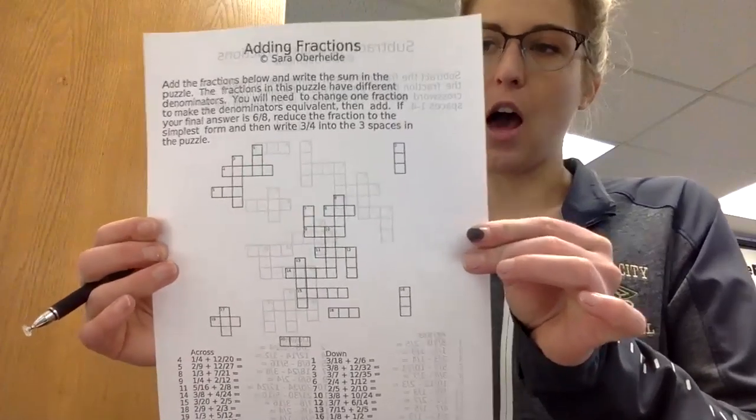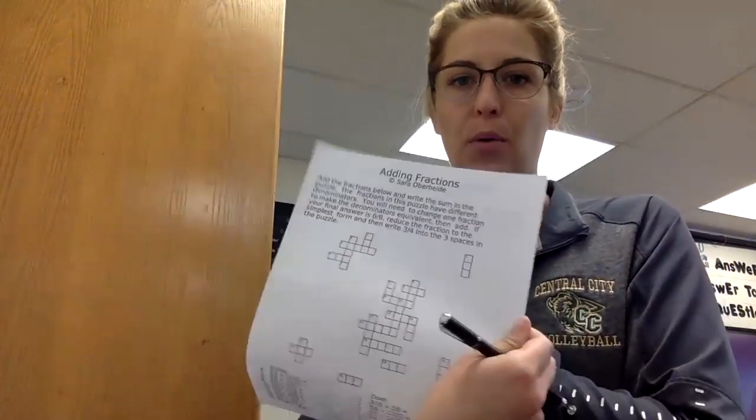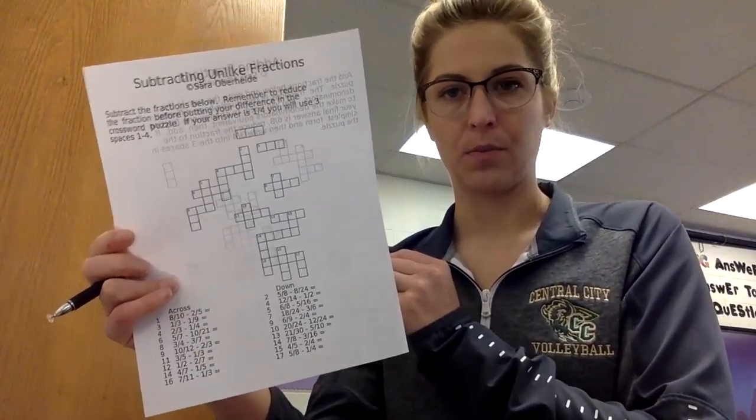Okay, so this game is going to be adding fractions using the crossword. So it looks like this. The adding side is worth 5 points, and then the subtracting side is worth 5 points. So if you did both the front and the back, that's 10 points. So I am going to show you an example, just so you know how to fill it out, and just as a refresher on how to add fractions.